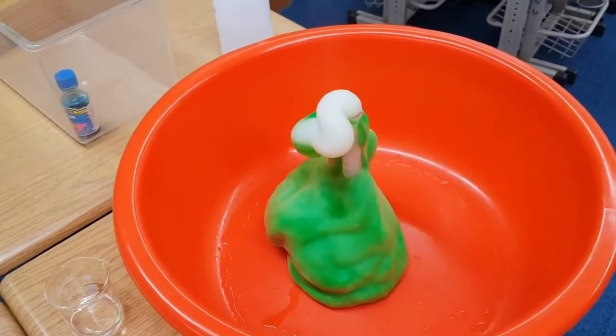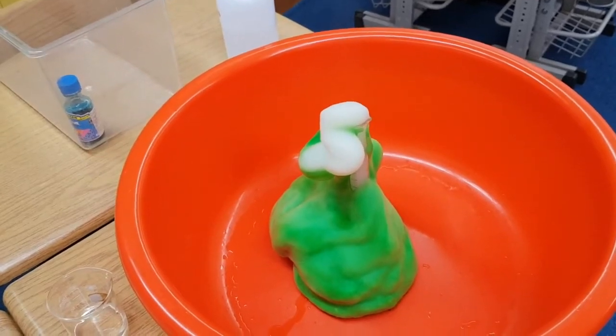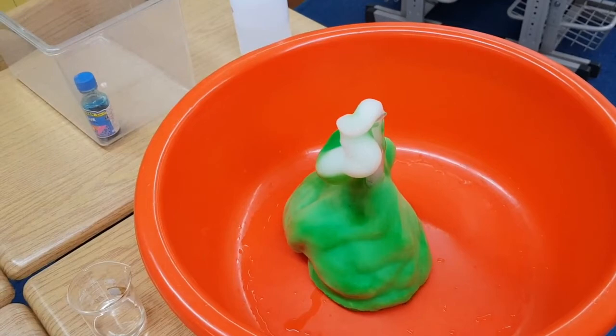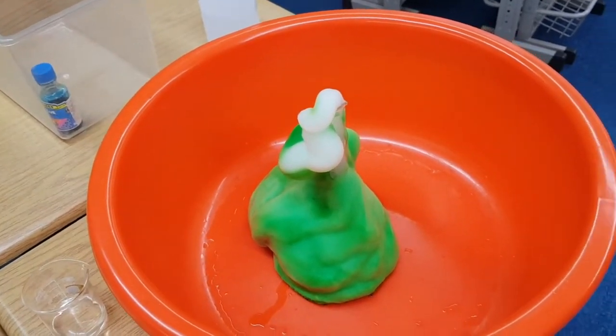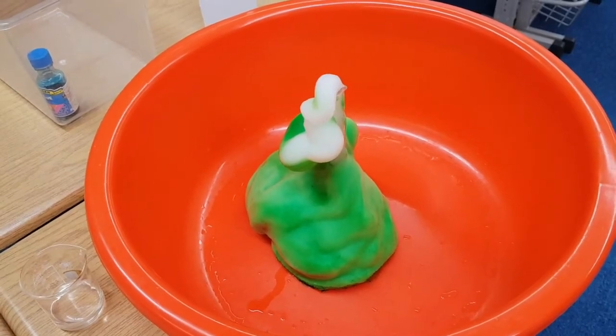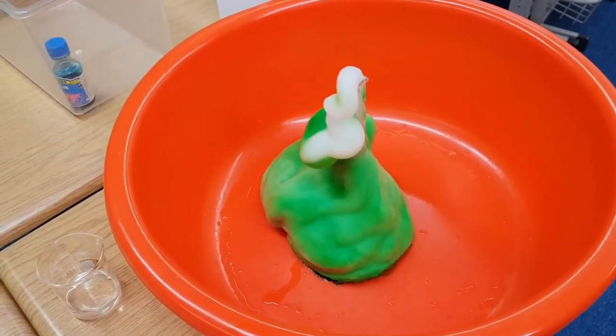Little different. The soap and the color mixed differently along the edges because of the narrowness of the graduated cylinder. I think the flask is probably the best one to use, but fun to see this one.